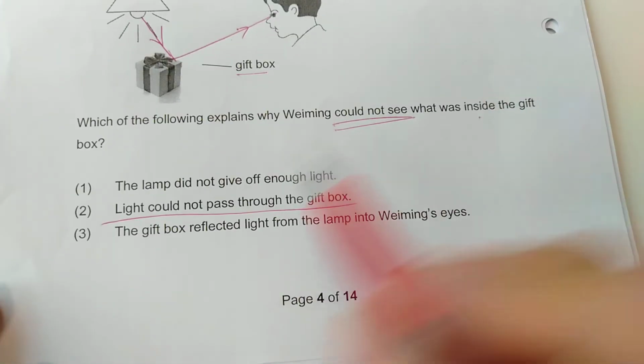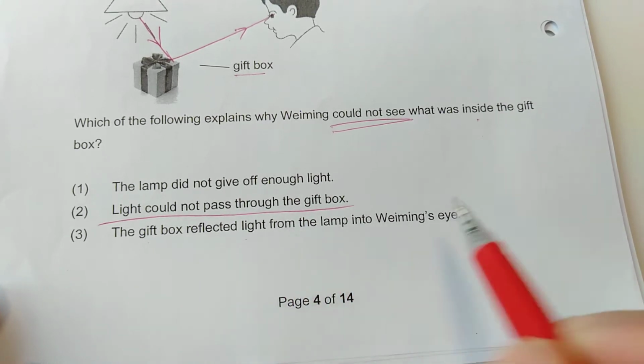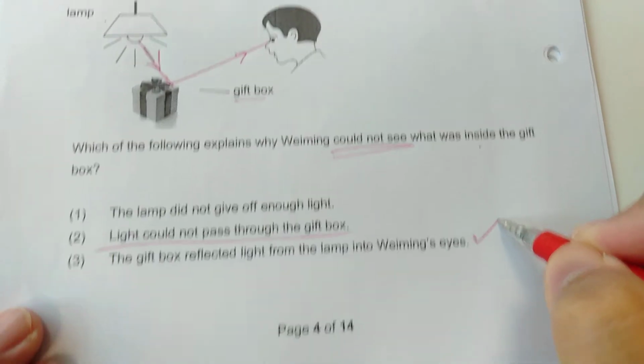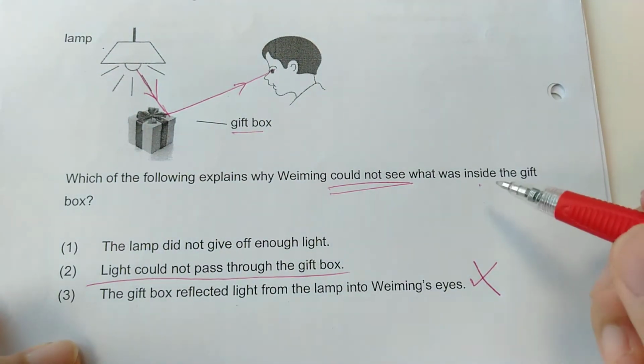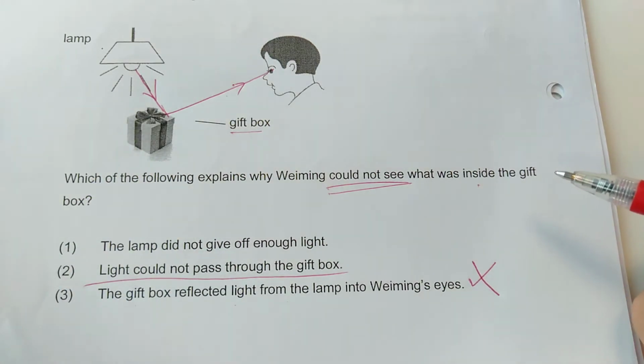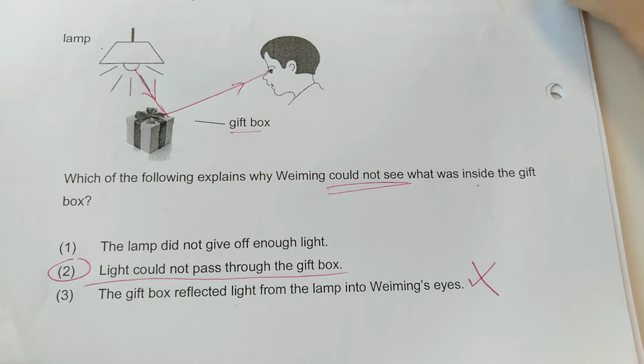Okay? So this answer number 3, for example, the gift box reflected light from the lamp to the side, is correct for looking at the box, but not correct for looking inside. It doesn't explain why you cannot see inside. So the answer is number 2 for question 5.